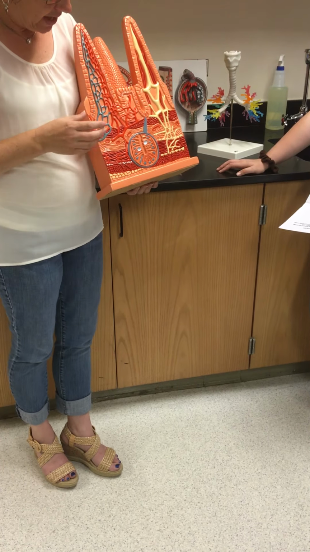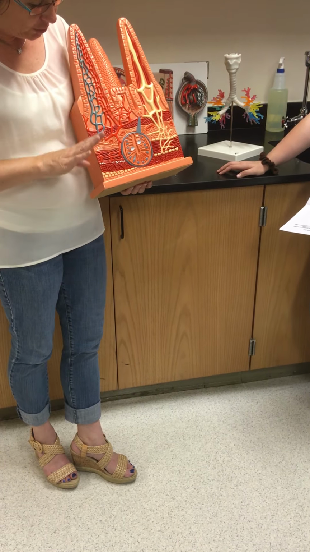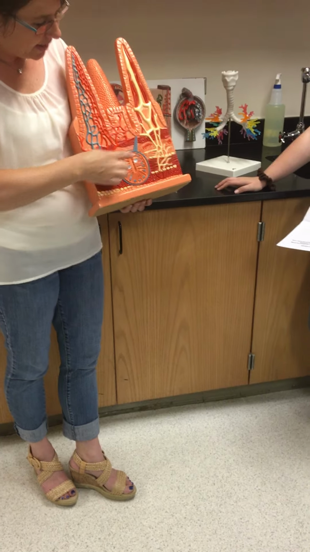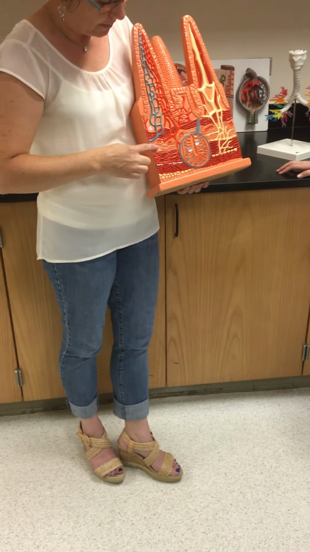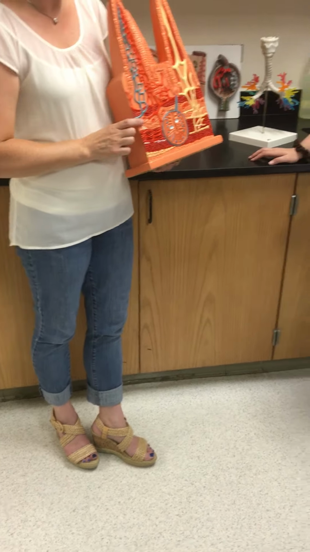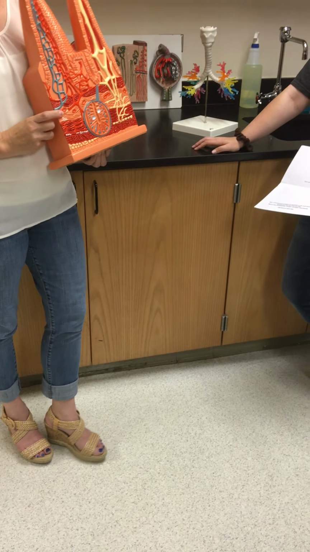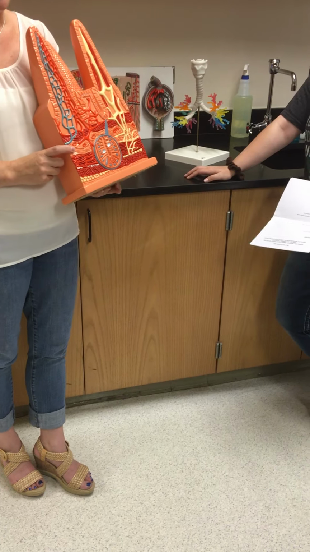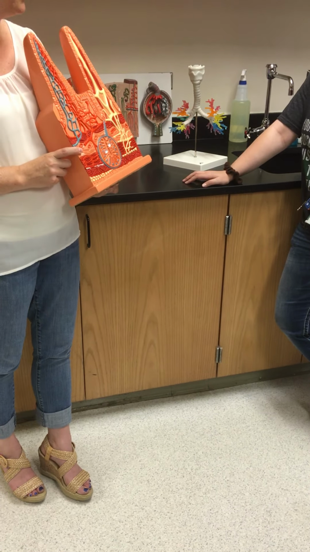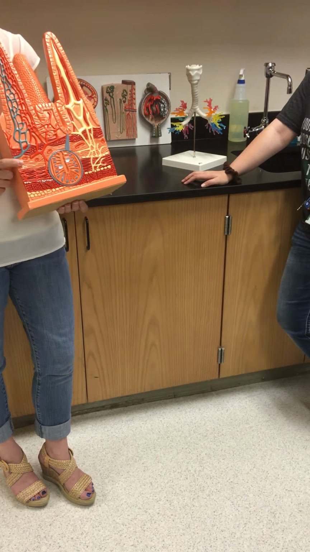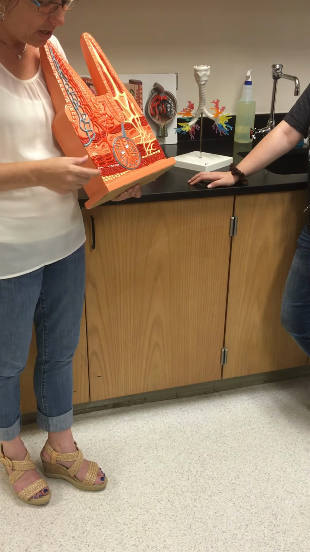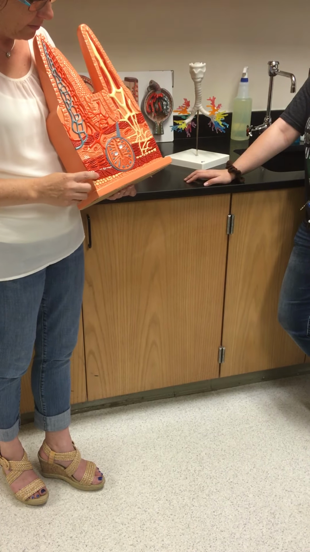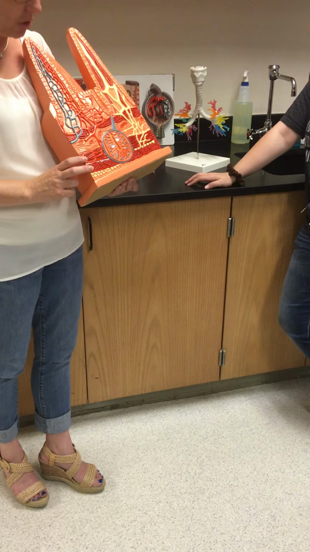Okay, so then moving a little bit more superficial, this layer right here, represented by this peach layer, is the submucosa. The submucosa is made up of dense irregular connective tissue, and that's where you're going to find your larger blood vessels, lymphatic vessels, nerves, things like that. And then moving even more superficial, you've got your muscularis externa.